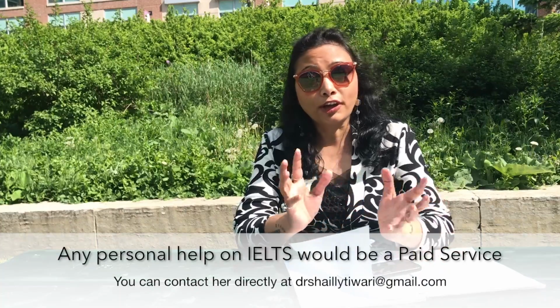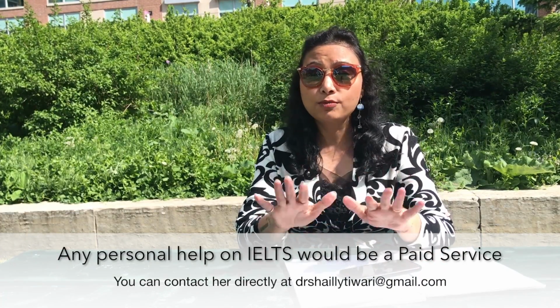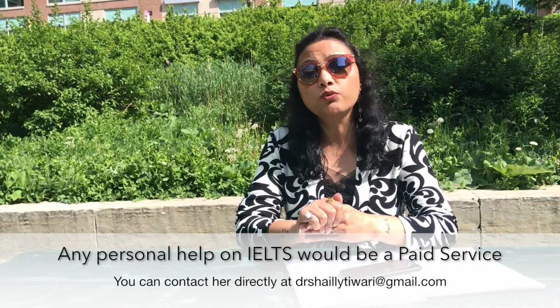Now let's begin with task 1 for academic. Whether academic or general, we have to remember that IELTS itself says that ideally we must give around 20 minutes to task 1. This is extremely important because most of you forget to do knowledge management, and if you manage knowledge, you forget to do time management. So we have to make a good balance of both of them.